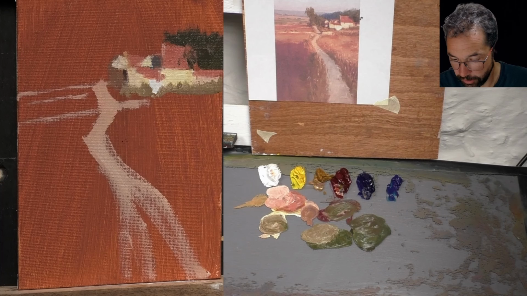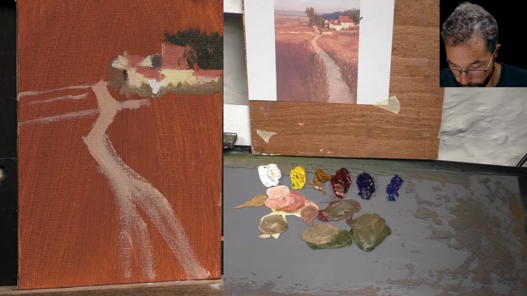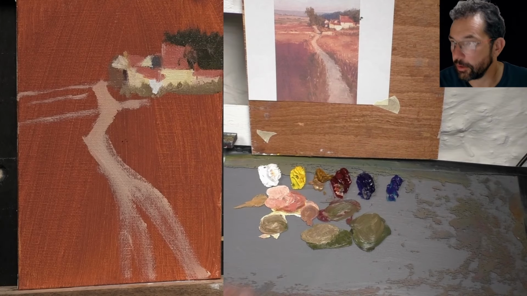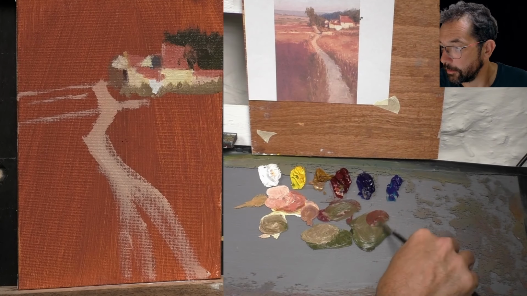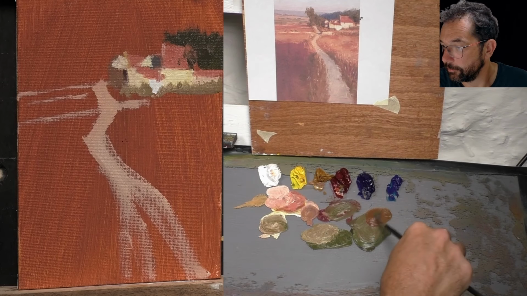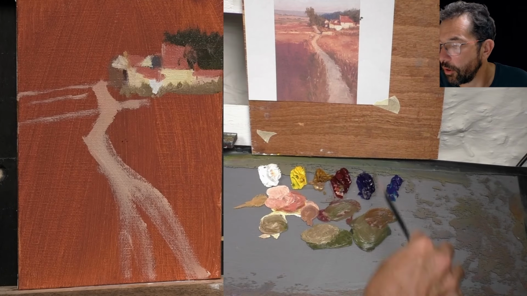So we've got that other tree there. Might be a good idea just to make a note where that's going to be. Again, that's nice and warm. Get the right brush. I think that's one I used. So it looks green, but it's actually almost more orange.